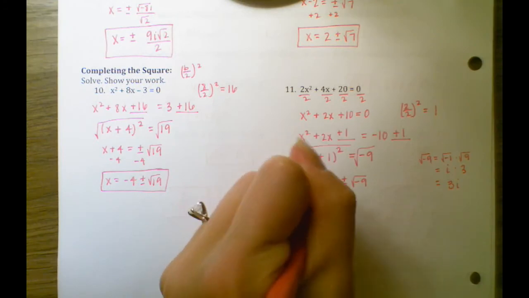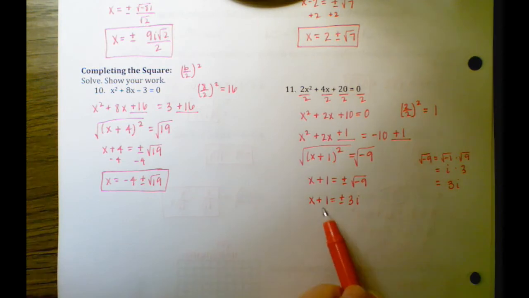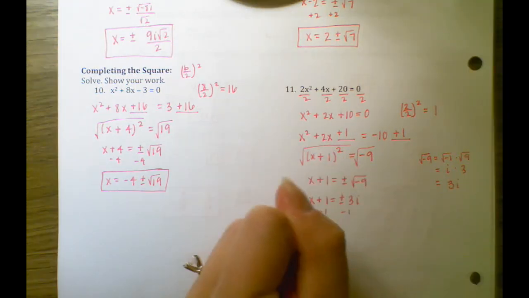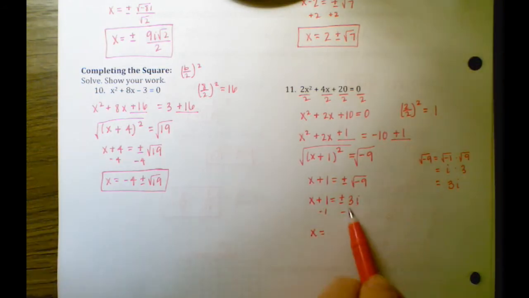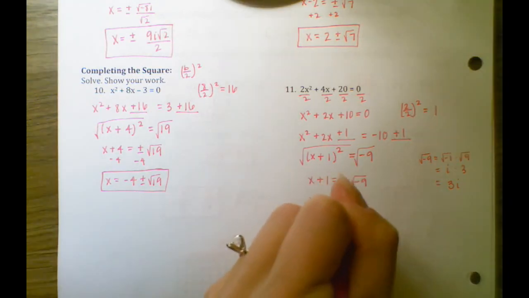So this is x plus 1 equals plus or minus 3i. I'm just replacing it. And now I'm just going to subtract 1 from both sides. Now, when I subtract 1 from both sides, notice I'm not going to do 3 minus 1 because they're not like terms. That 1 does not have an i on it, okay? So it's just negative 1 plus or minus 3i.